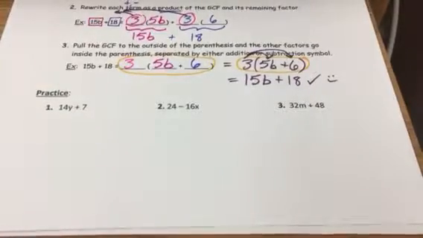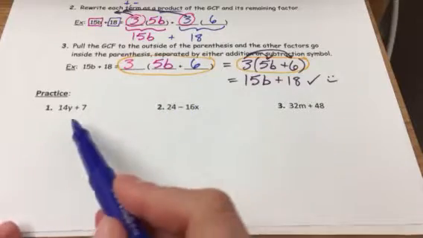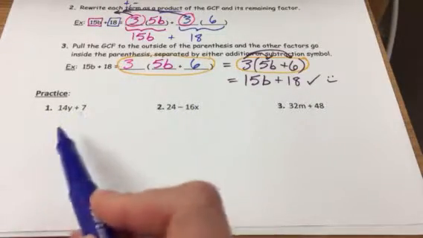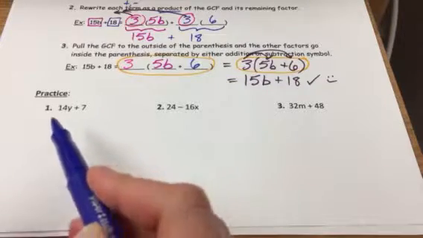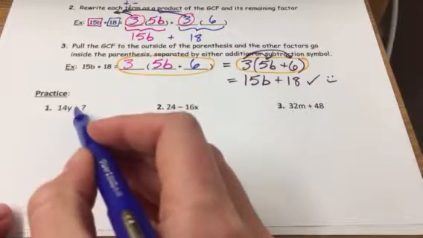All right, so let's take a look at a couple more examples together as to how we factor. Again, when we're factoring, what we're trying to do is take this sum and break it up into two things being multiplied by one another. So essentially, I'm going to be undistributing. Let's take a look at 14y plus 7.